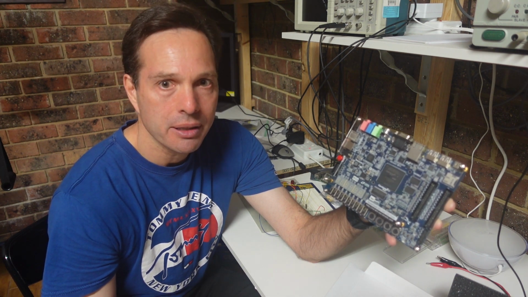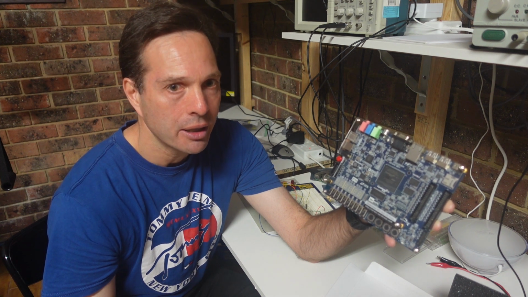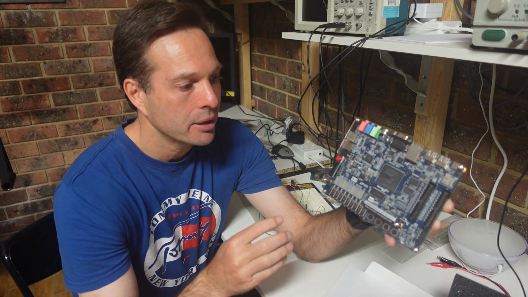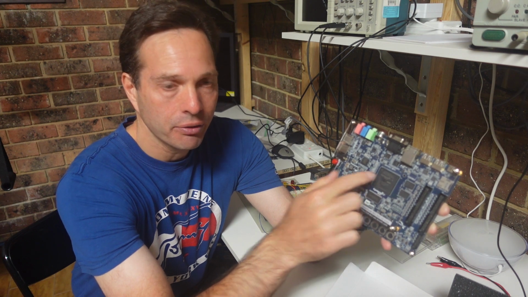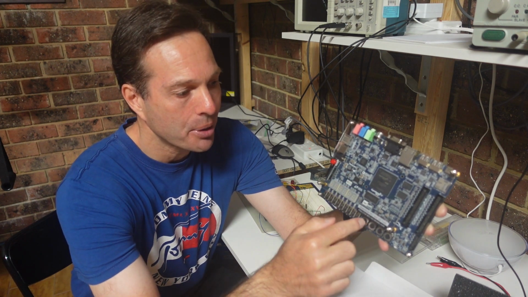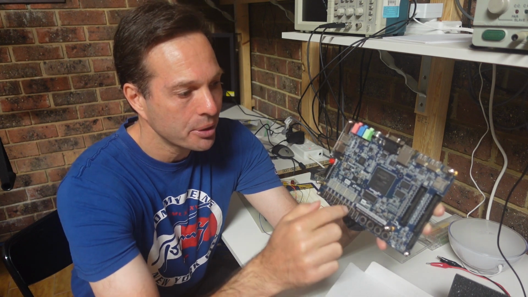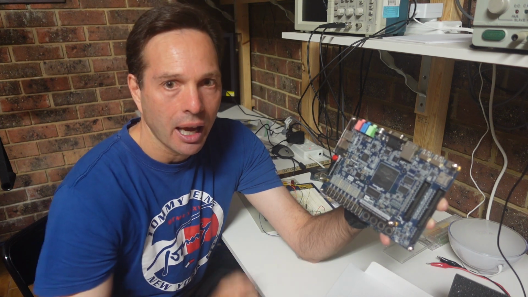To implement such a circuit, we need to do two things. We need to design the actual circuit itself, and then we have to wire it up so that the push button is the input and these 2 LEDs are the output.